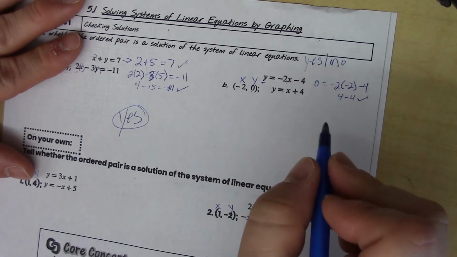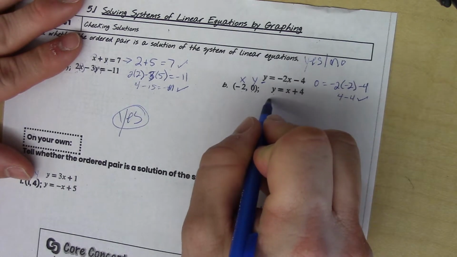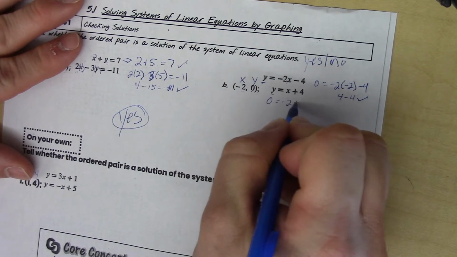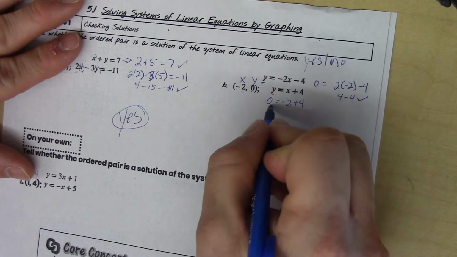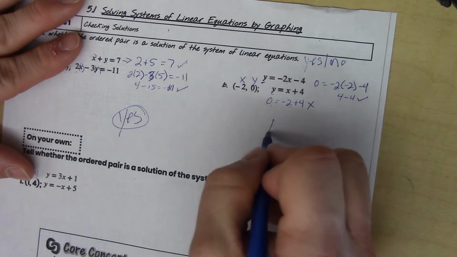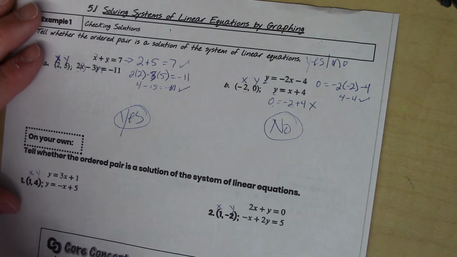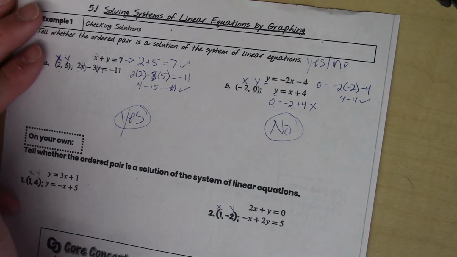It is a 0. When I plug it into the other one, again, I get 0 into the y equals negative 2 for the x plus 4. And negative 2 plus 4 is not 0. So, of course, that's no, which means the whole thing is a no. It has to work for both. And we're going to see why when we graph them here at the bottom.